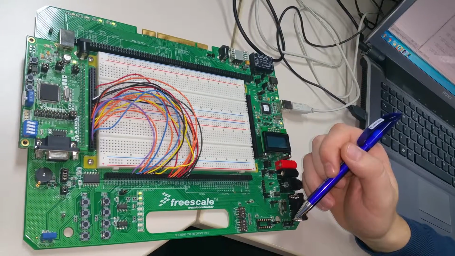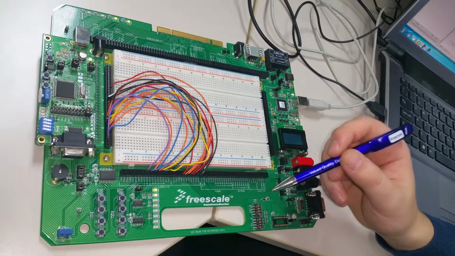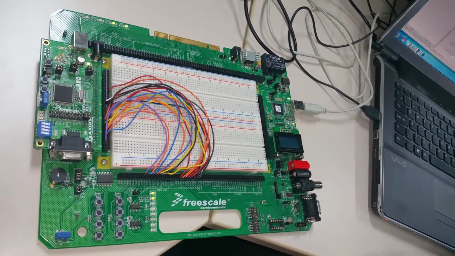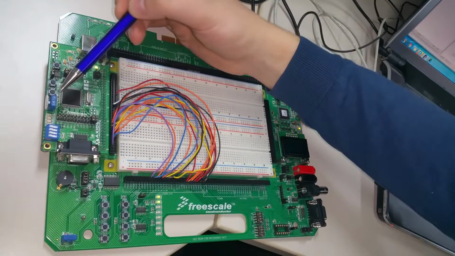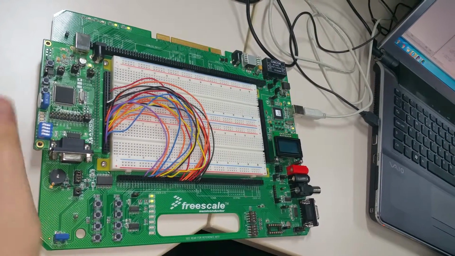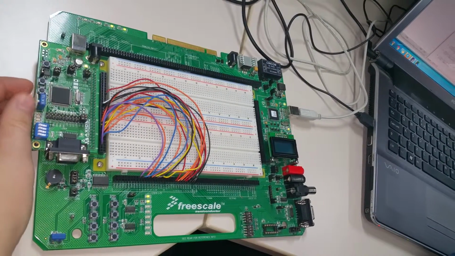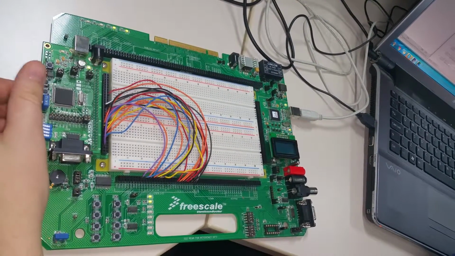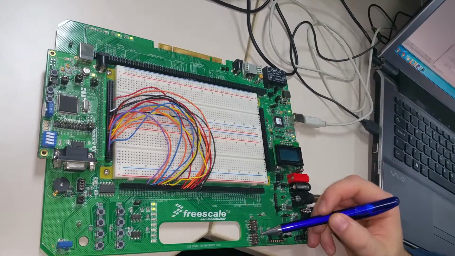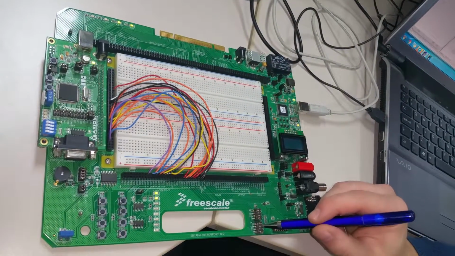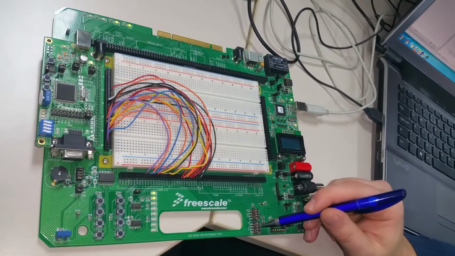The next thing I need to do is to set the required temperature, which is done by this potentiometer here. In just a second, I need to also turn the heater switch on to actually start the oven.